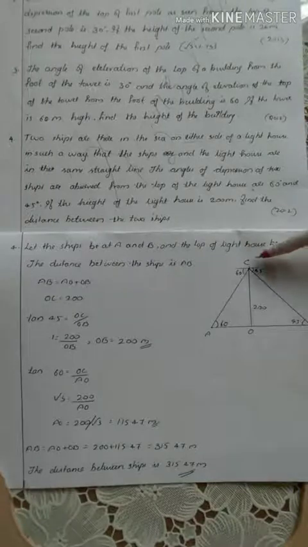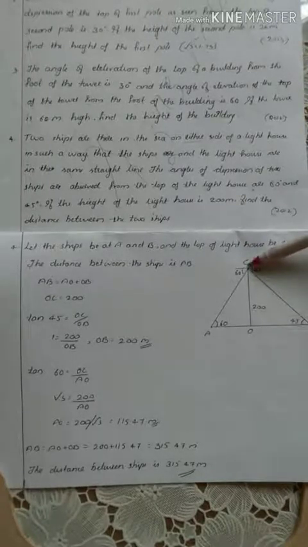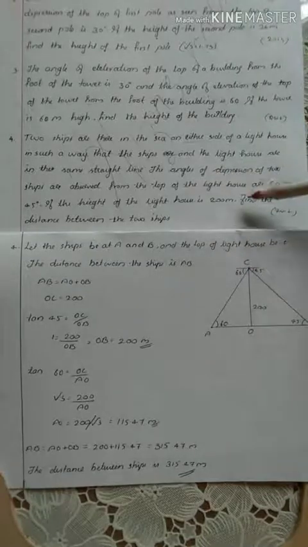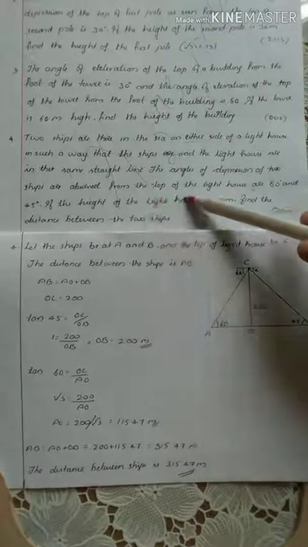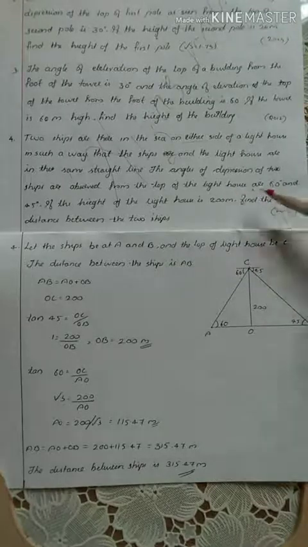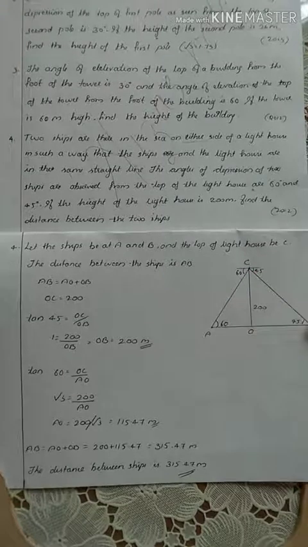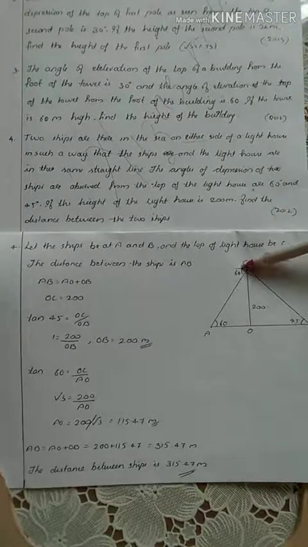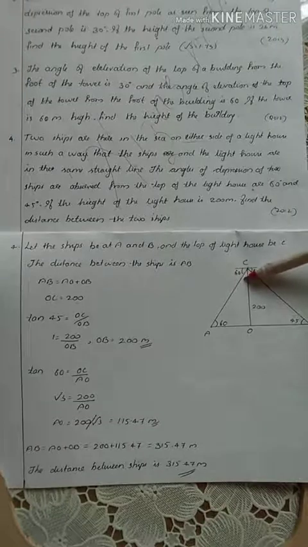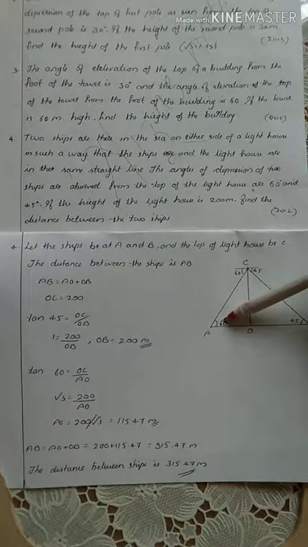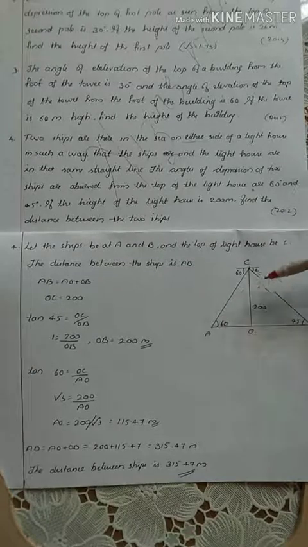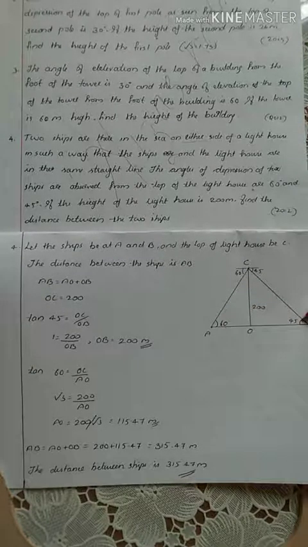So you have two ships A and B, and you can see the ships from the top of the lighthouse, which is C. Now the angle of depression of the two ships observed from the top of the lighthouse are 60 degree and 45 degree. So you are looking from the top down to the ships A and B, and the angle of depression is given. Again, I told you, never mark the angle of depression at the wrong place. You will mark it like this, so that you will get the angle here as 60 degree. So one is 60 degree and another is 45 degree.